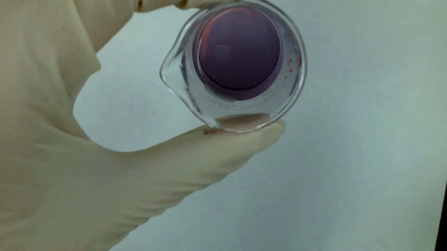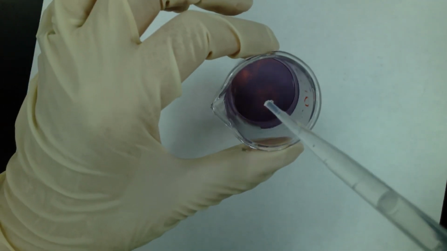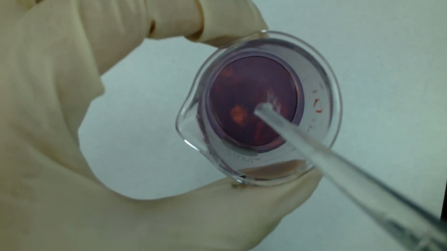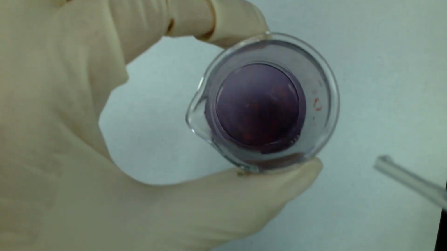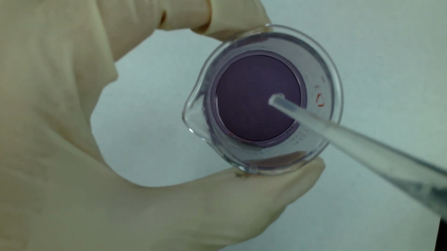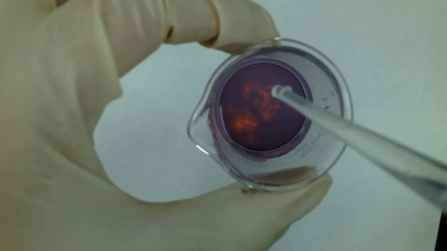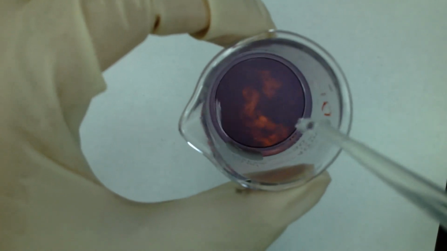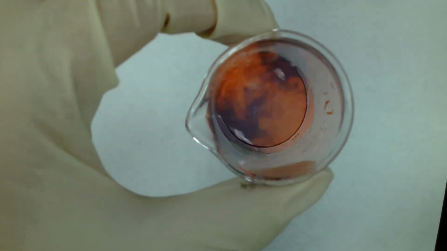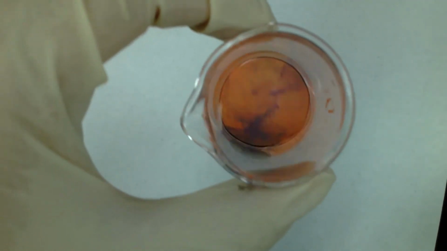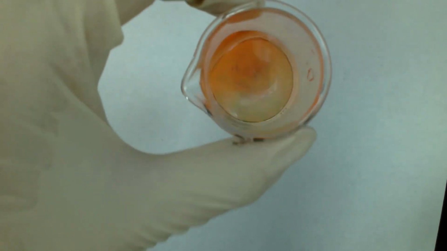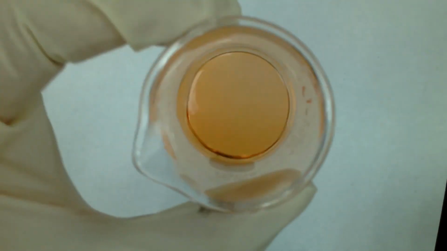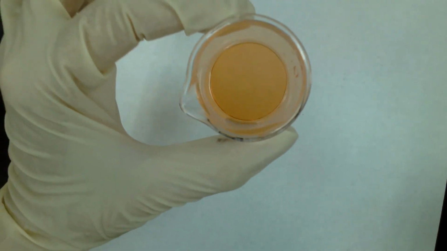You can kind of see the color sort of swirling around in there. And there we go. When we add the acid back in, we get this color change here.